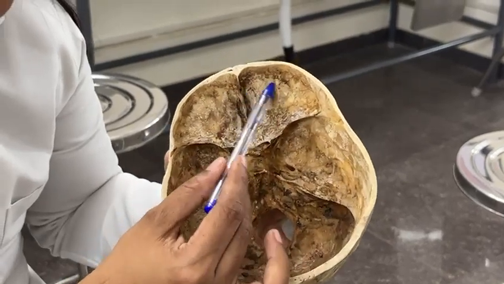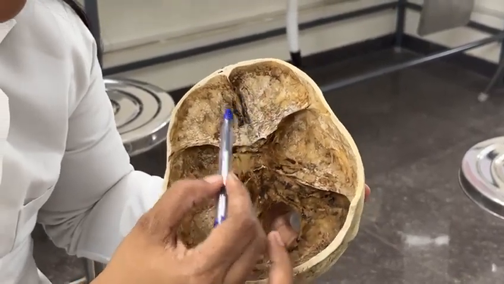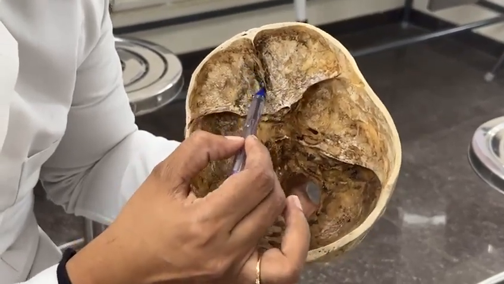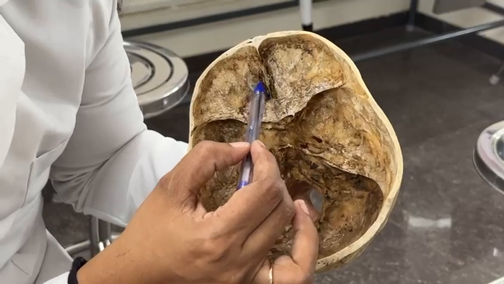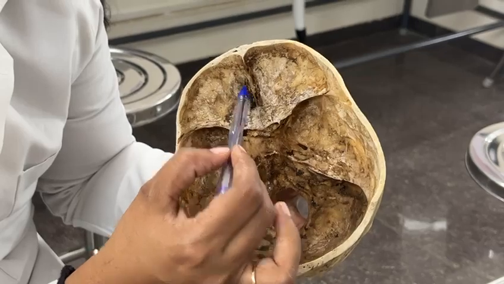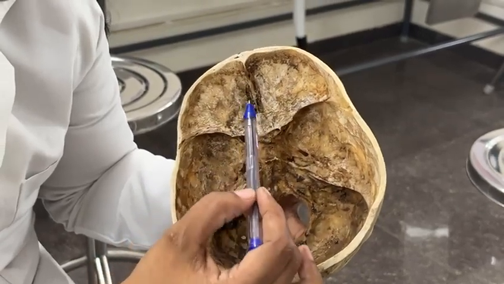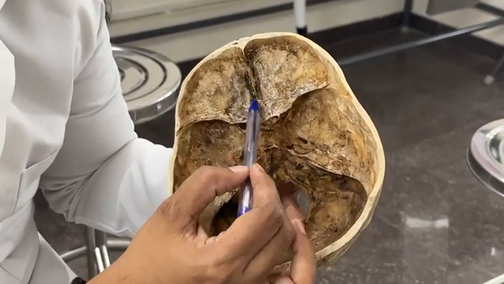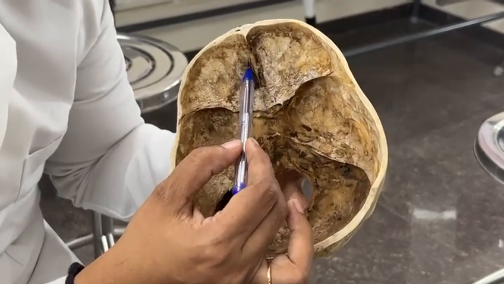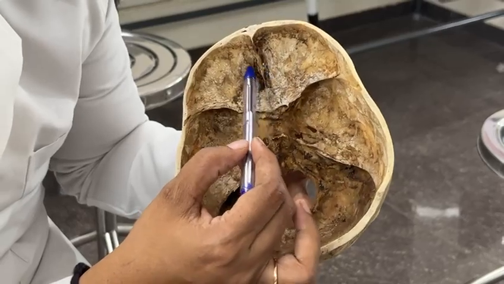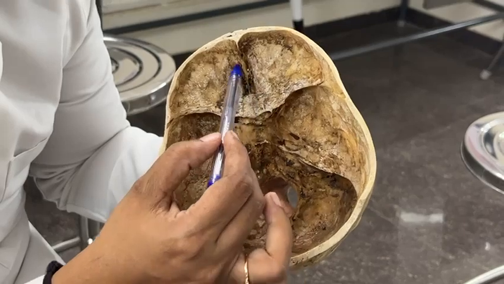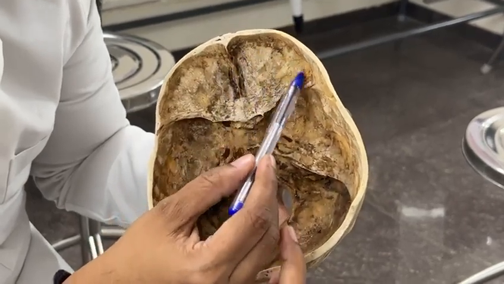Now in between, let's see, the orbital plate is related to what? Medially we have the roof of the nose. This roof of the nose is formed by a porous bone. If you see clearly, there are pores. There are pores here where olfactory nerves are passing from the nasal cavity directly into the cranial cavity, into the brain. So this part is called the cribriform plate of the ethmoid. Cribriform means porous. We will see that this is the cribriform plate of the ethmoid bone, which we will do separately. So ethmoid bone and frontal bone.